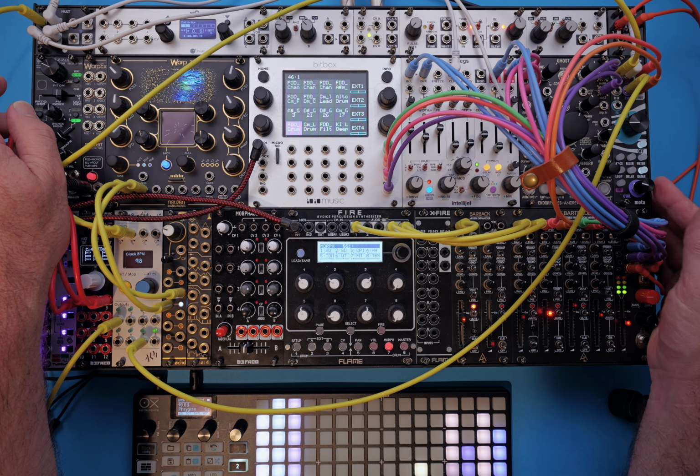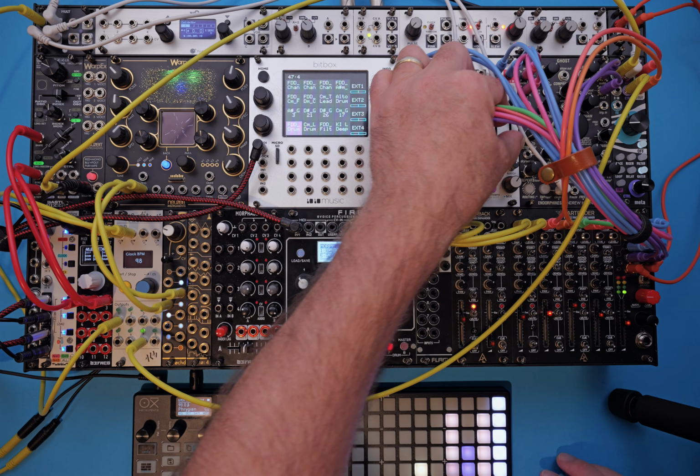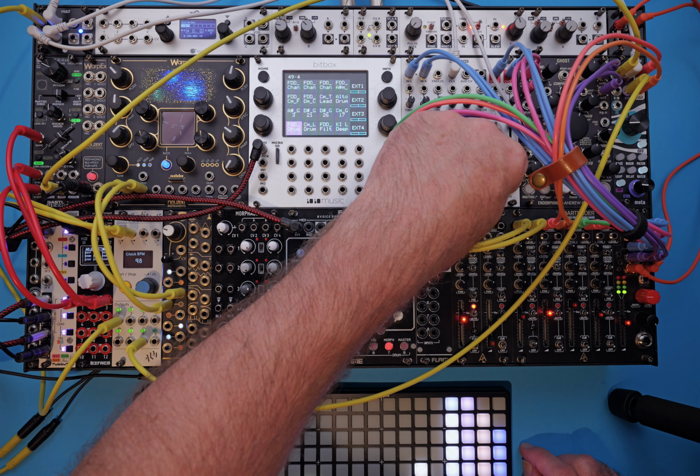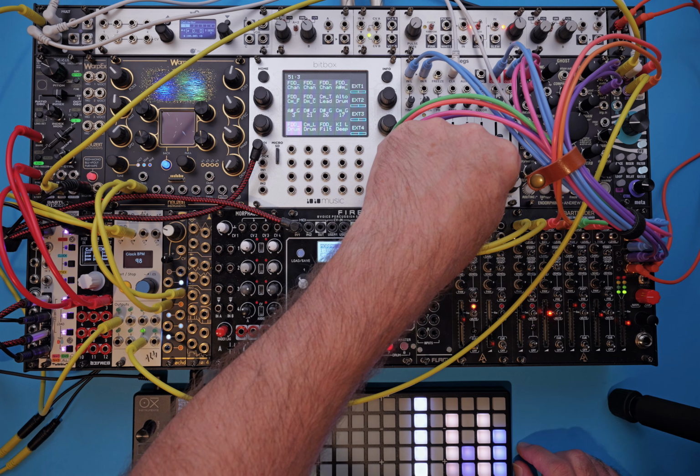Again, the snare there is just coming from the Meta. And I just got the delay frozen over here. Bit of noise coming in here. Watching my drive.